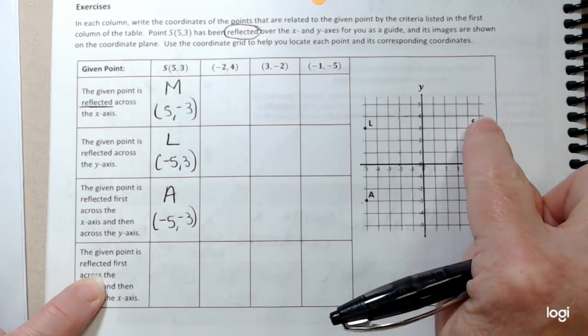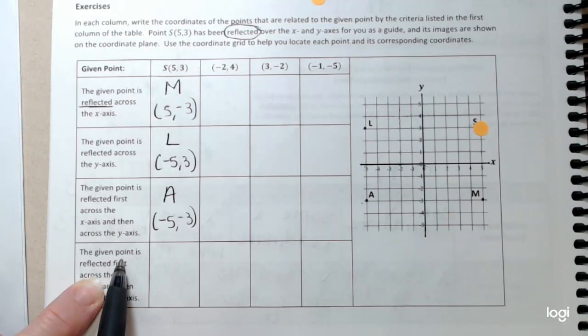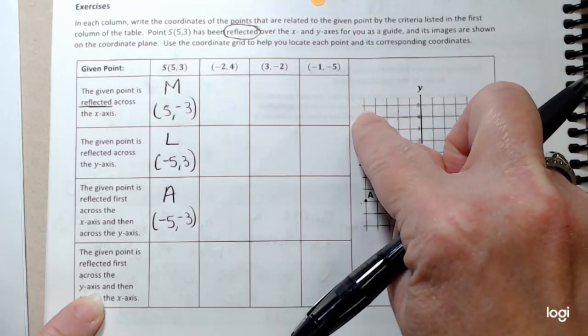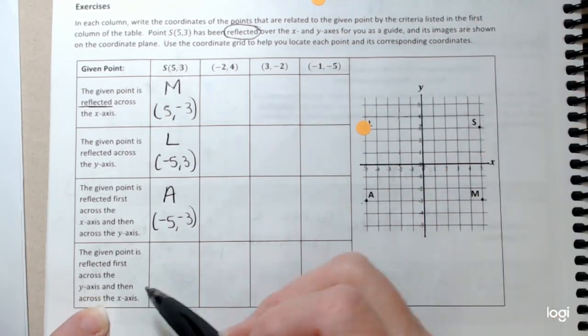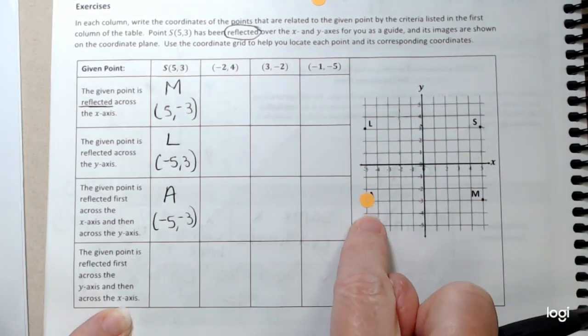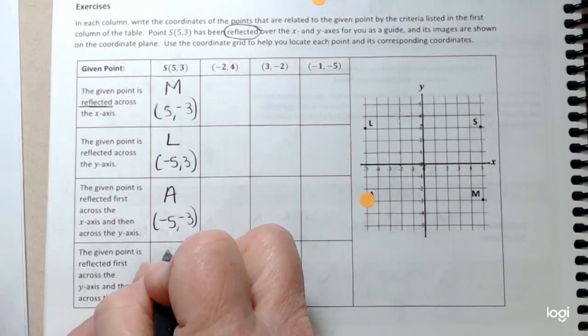Let's do one more box. Start here at S again. This time we're going to take the point S. We're going to reflect it across the Y-axis first. So we're going to jump across here to the Y. And then we have to jump across the X. And we ended up in exactly the same spot.